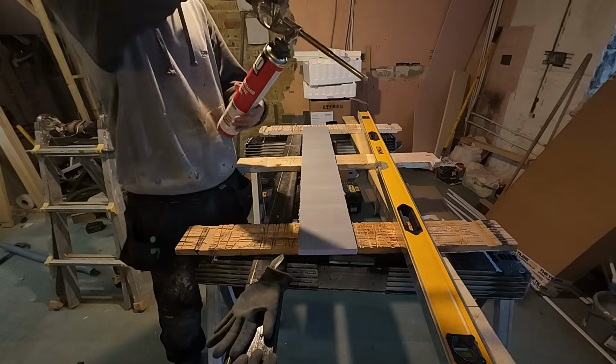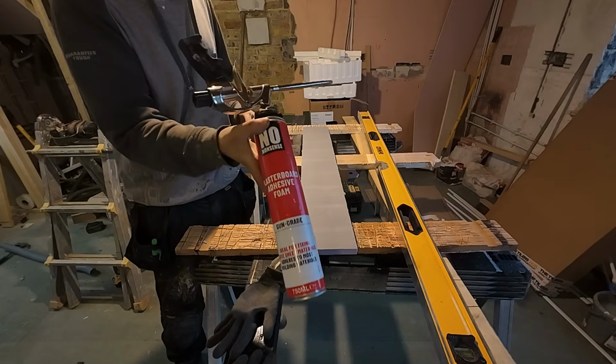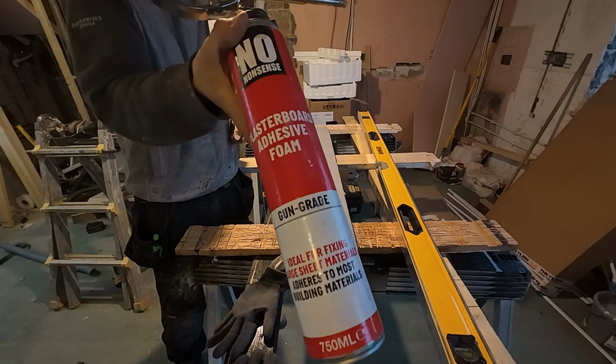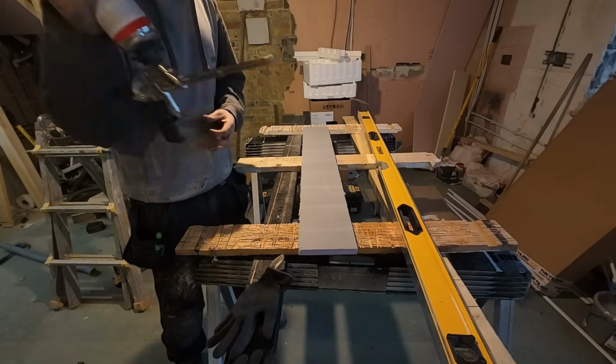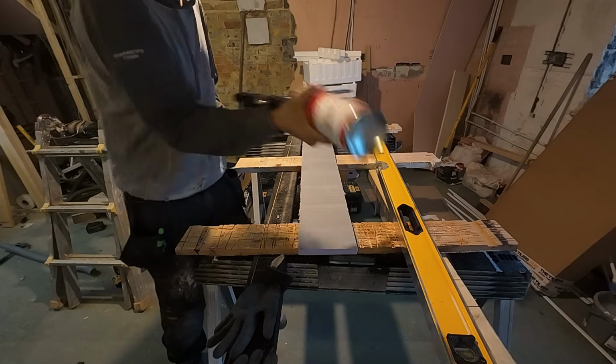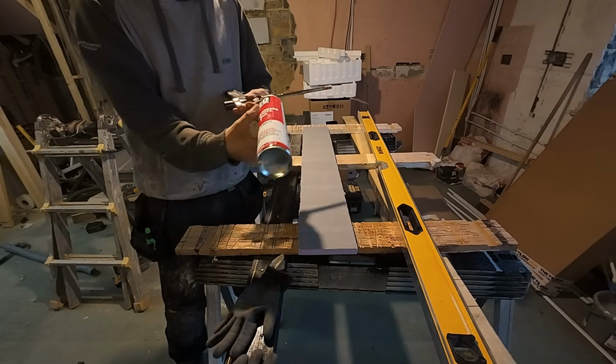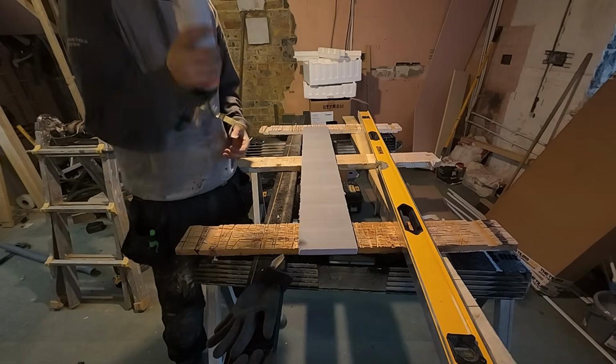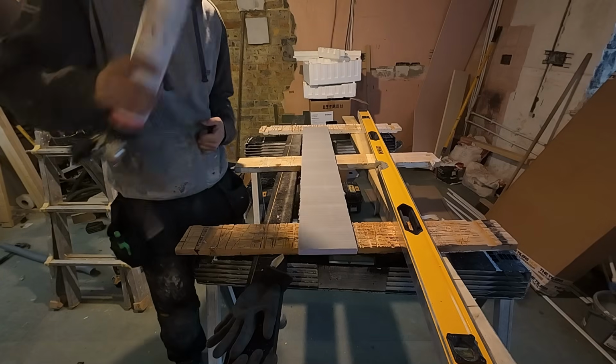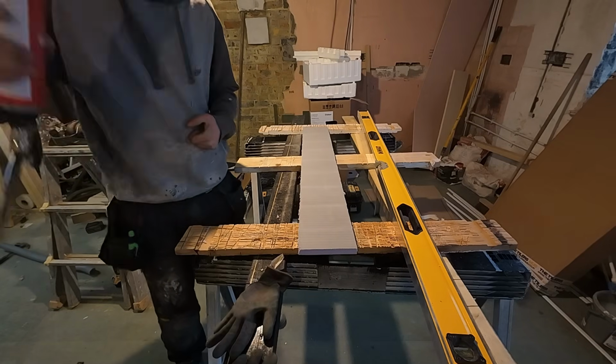Okay, I'm going to use this plasterboard adhesive foam, but it's basically just all the same stuff to fix these panels on. Give it a good shake. This goes in the gun, but you can just get the one with the trigger on it. But I'm just going to coat all this up and get this stuck down.